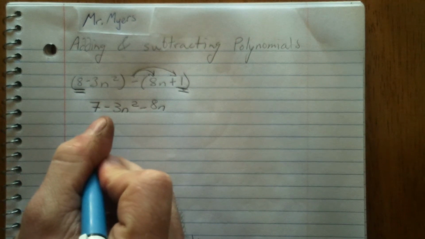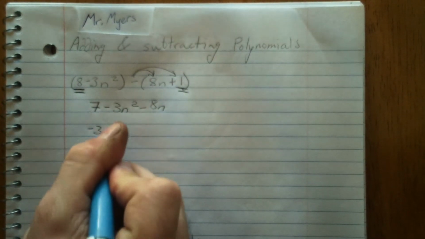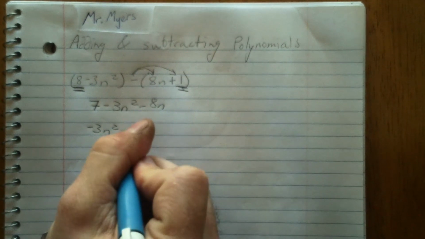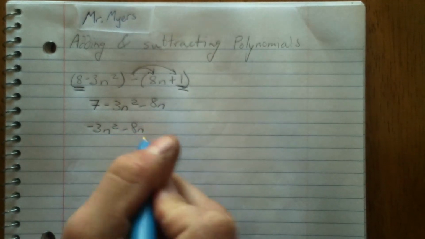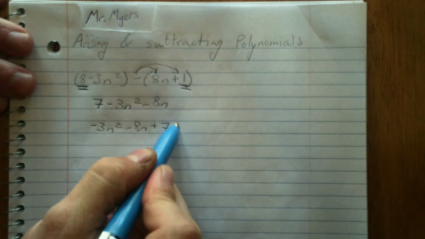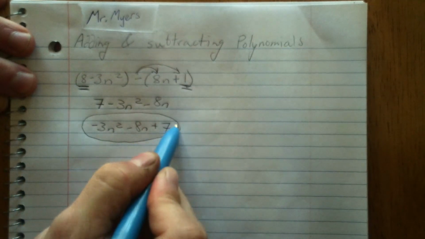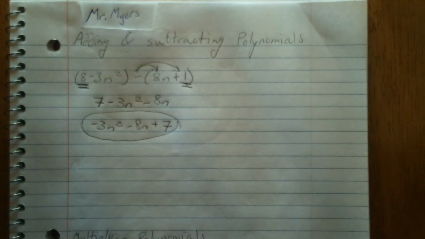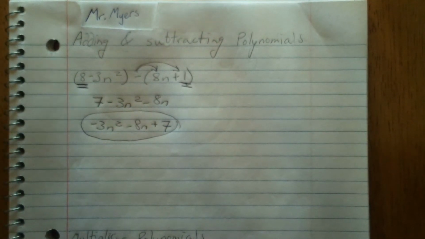So we're going to rewrite it one more time. Negative 3n squared minus 8n plus 7. And then that would be our answer. And we're done there. And that's all you have to do there.